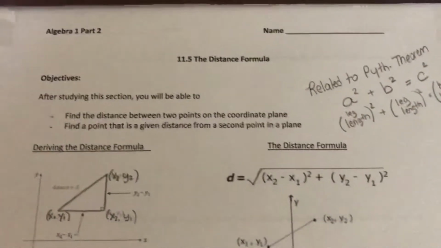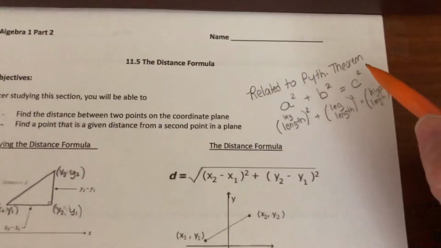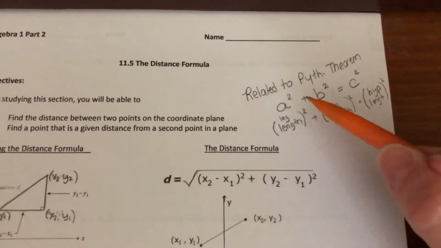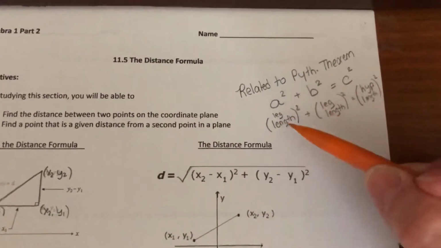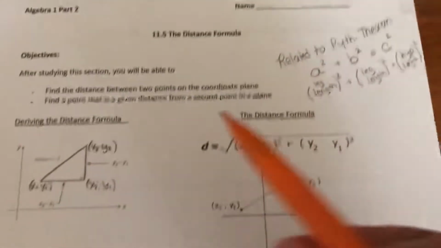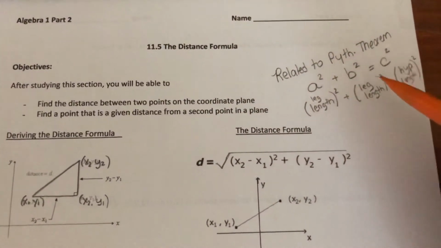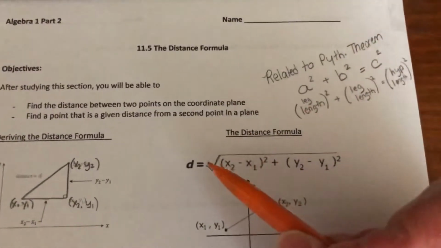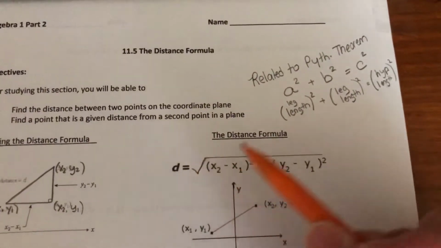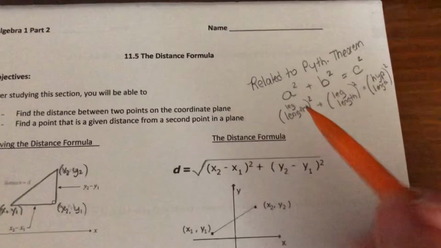We're going to get started right now on the distance formula. And the distance formula is related to the Pythagorean theorem. So a squared plus b squared equals c squared. The leg length squared plus the leg length squared equals the hypotenuse squared. The distance formula is basically you're taking the square root of both sides, where your c is your distance. And it's the square root of the sum of the other two lengths squared.